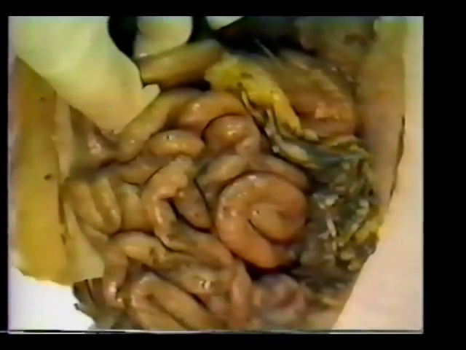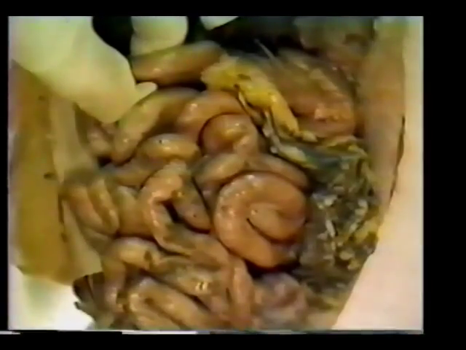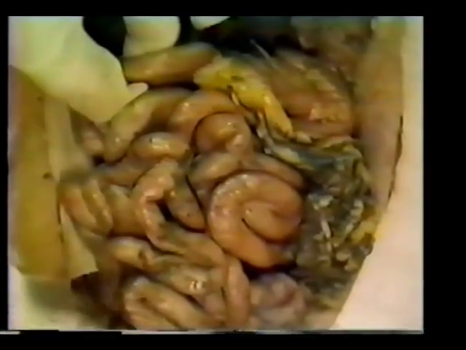The second section is called the jejunum. It's very difficult to tell where the duodenum stops and the jejunum begins, but if you point to any of this middle section of the small intestines, that would be jejunum.